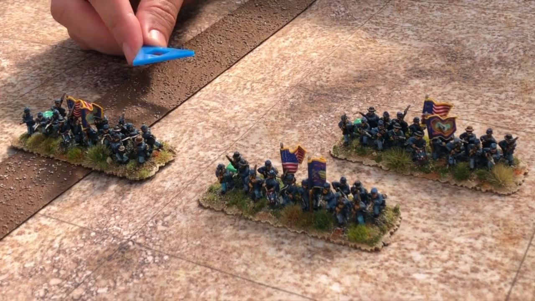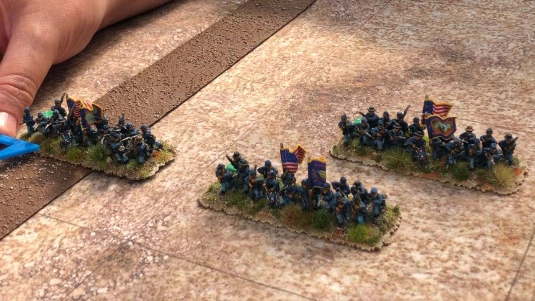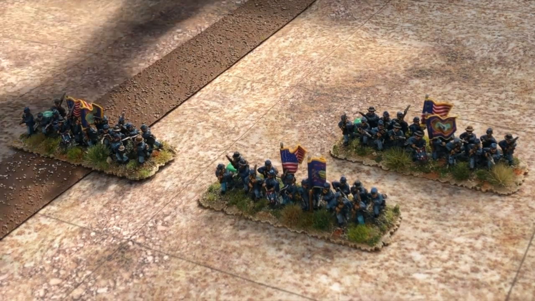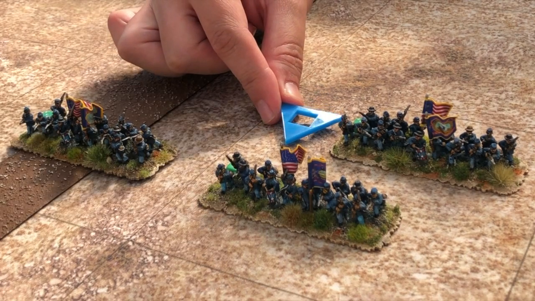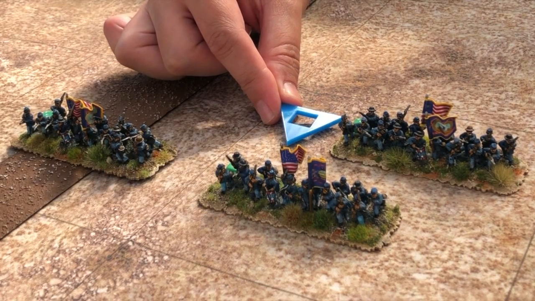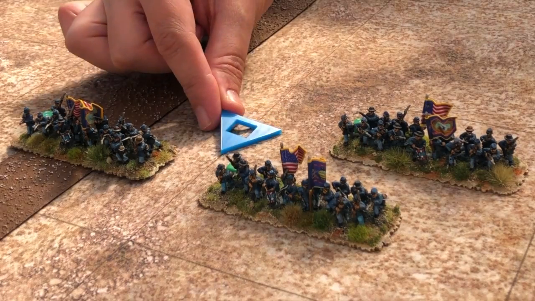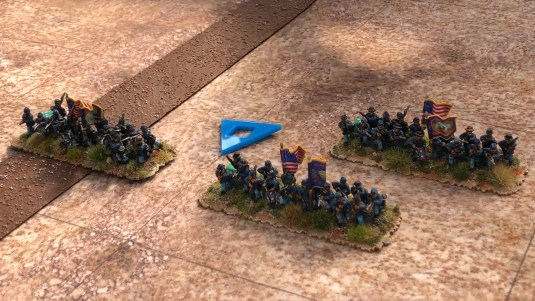To move a single unit, you'd place the order action token next to the unit. To move a square, you place it in the square, or in this case, where we're going to move 2 units together, we place it on the line bisecting the 2 squares.